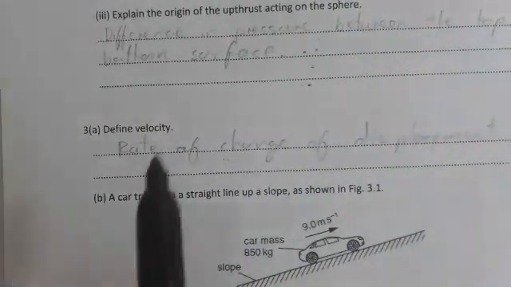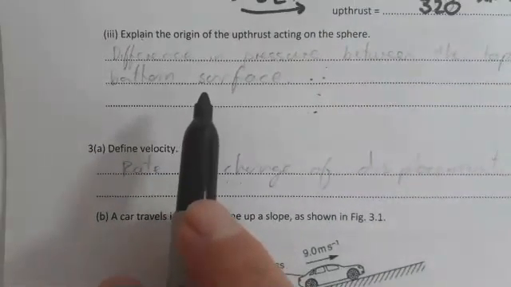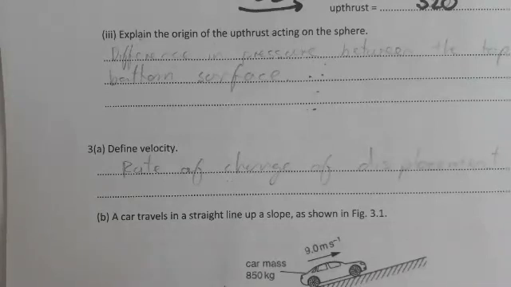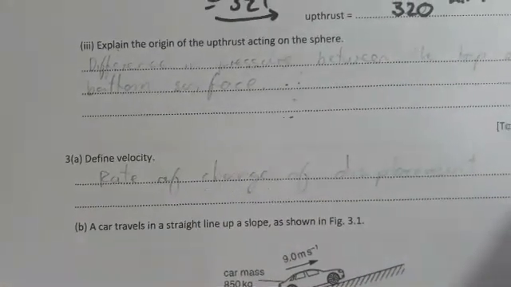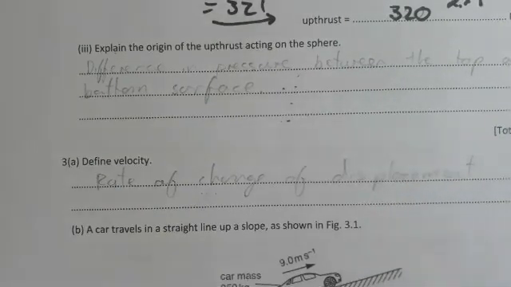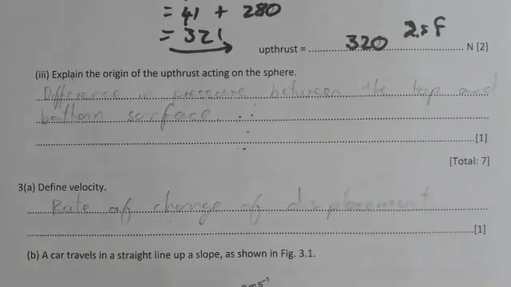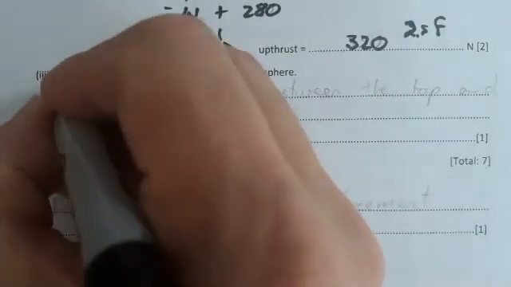And now this is the question that you said you didn't know how to explain, Michael. It says explain the origin of this upthrust. Well, it's the difference in pressure between the top and the bottom surface of the sphere. Let me just write it in a bit of detail, then you can see it. It's there.